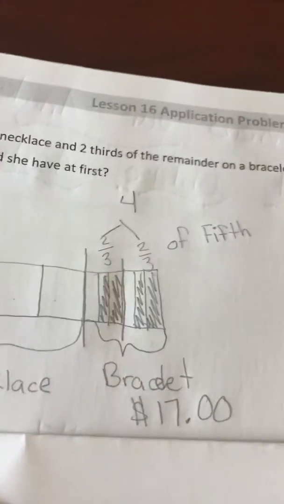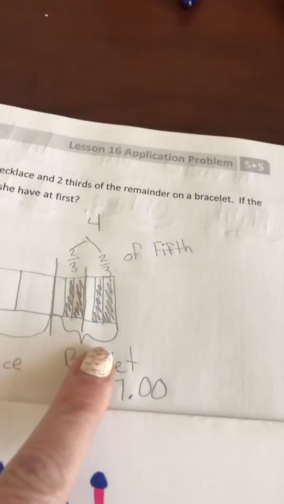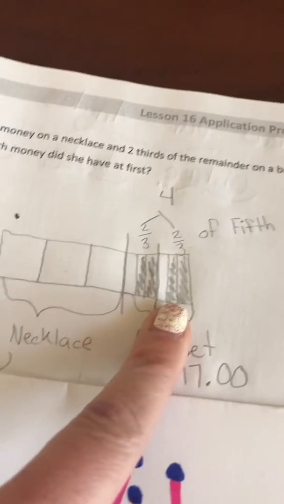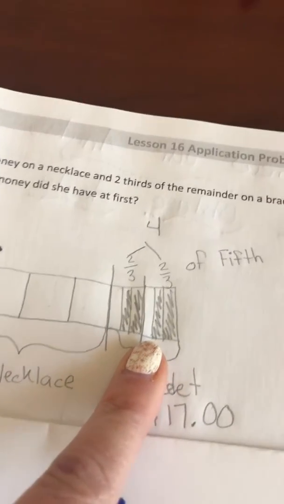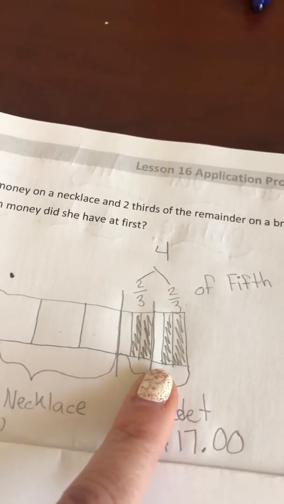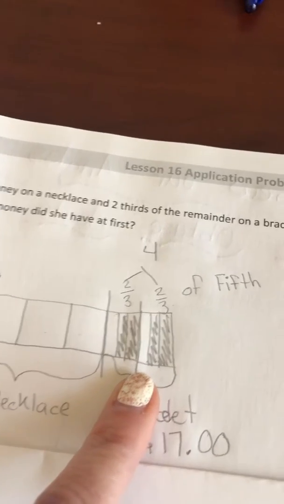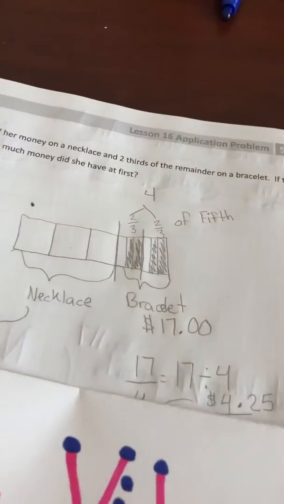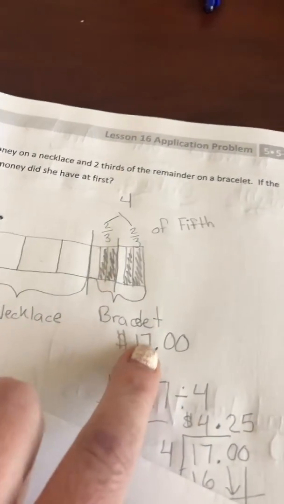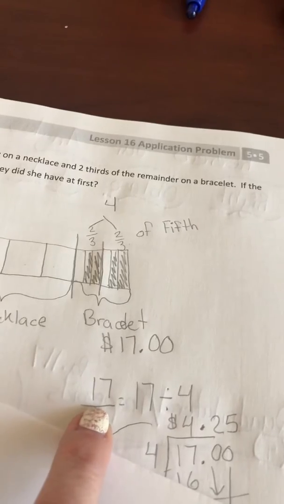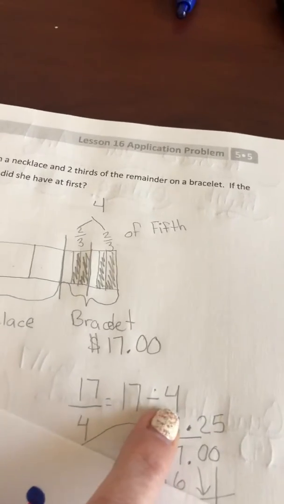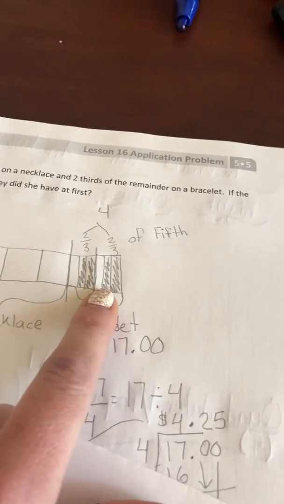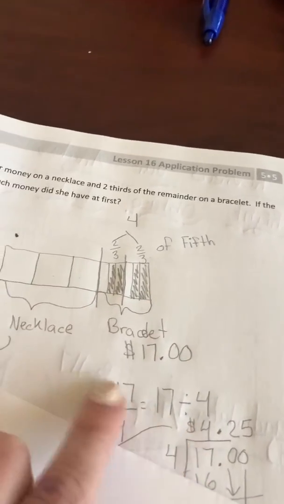Now, I had to break this apart because if you think about it, 2/5 was left, but we got to break up each one, 2/3 and 2/3. So it's really 4 parts, if you want to look at it like that, or 4 fifths. So I'm going to take that information right here. $17 will be represented as 17. I got the 4 because it was 2/3 and 2/3 of what was left. So I'm going to divide it by 4.